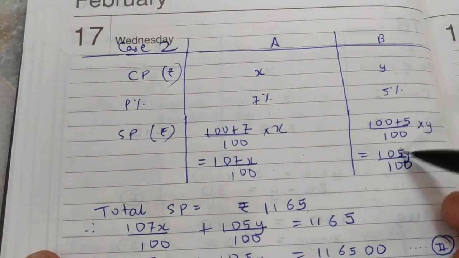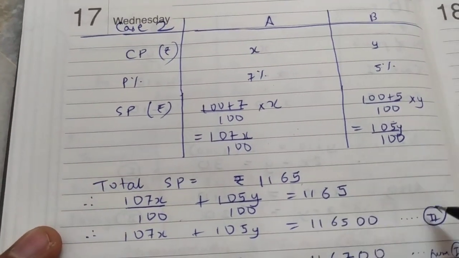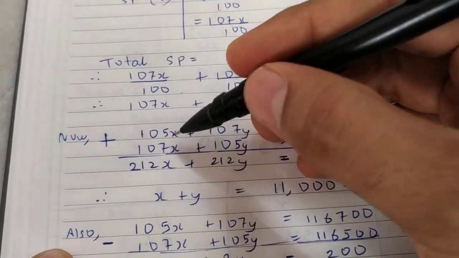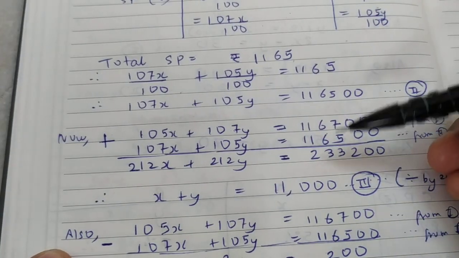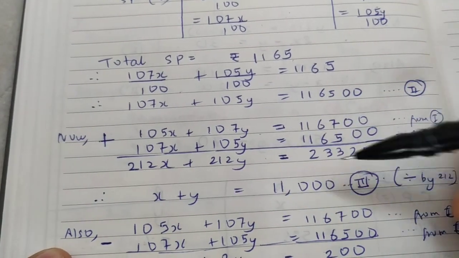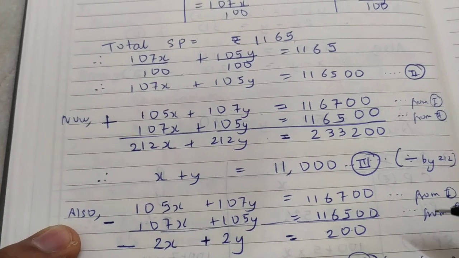Again, don't reduce this fraction because the common denominator can be shifted and we can get a new equation. Now these two equations have mirror images in their coefficients and we know how to solve such simultaneous equations. First we add them to get one equation and then we subtract them to get another equation. That makes it easier to solve further.